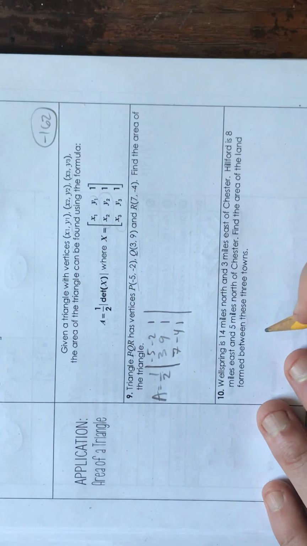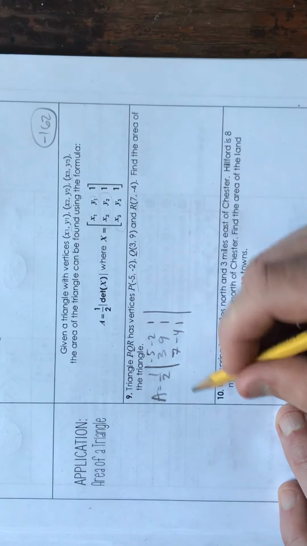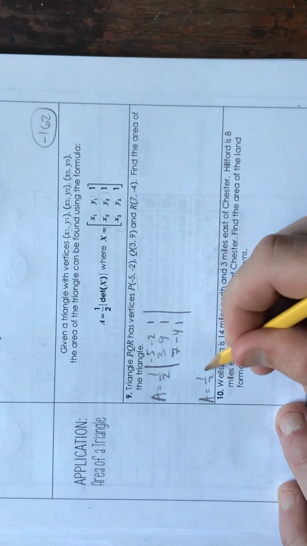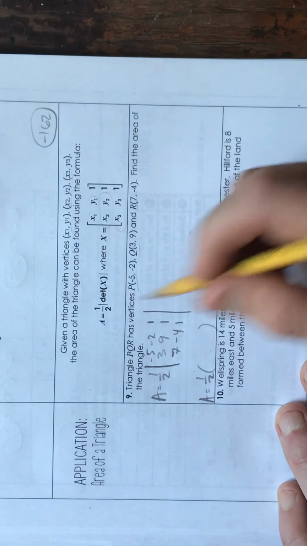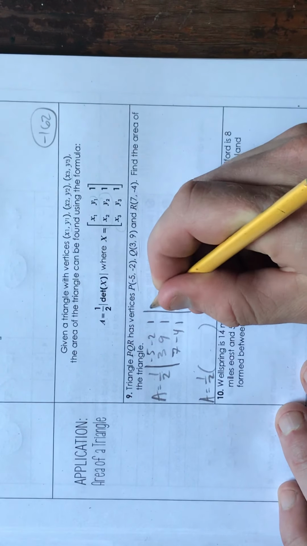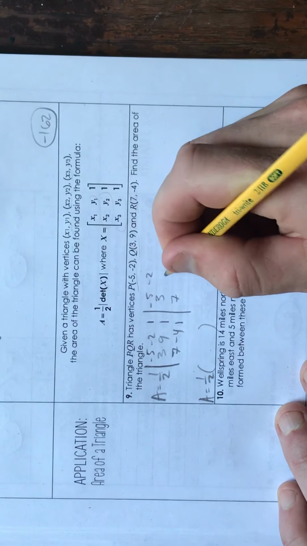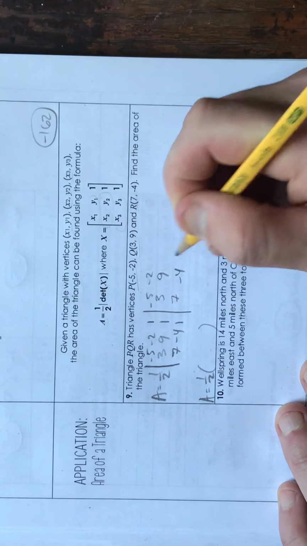Right. So what we want to do is figure out what the determinant of this matrix is and then just multiply it by 1/2. So we're going to have to do the same work we did in our previous problem. So I'm going to go ahead and do negative 5, 3, and 7. I'm going to do negative 2, 9, and negative 4.